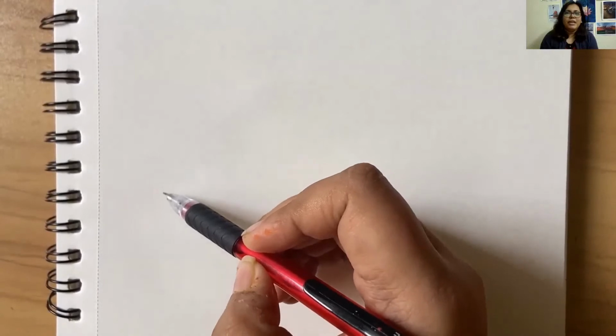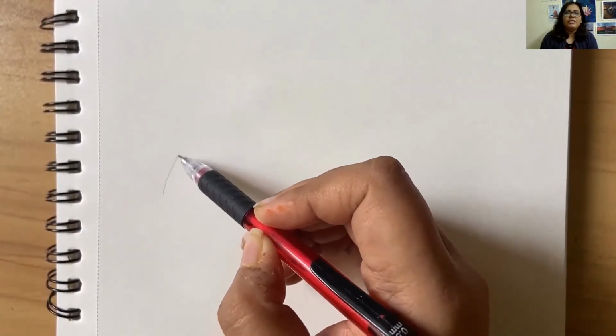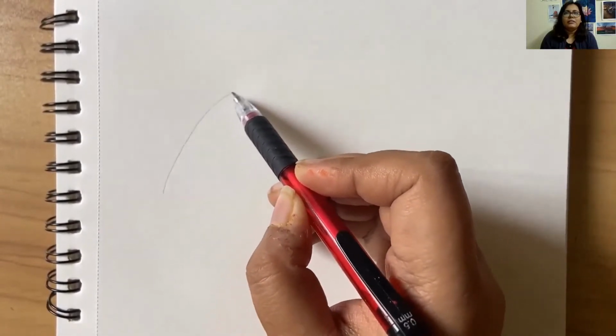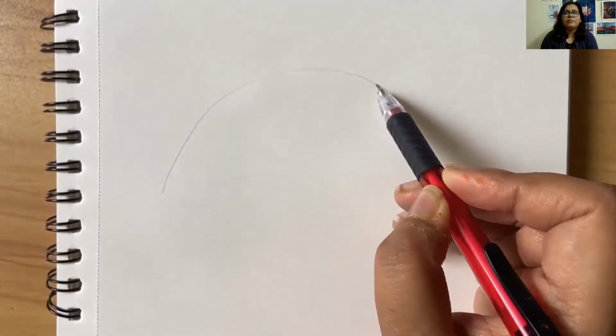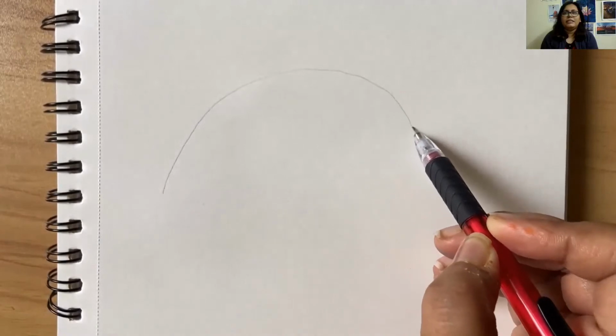So see here, everybody, how to start with the drawing. So here I have my mechanical pencil. Okay. The first shape that I'm going to draw is a rounded structure like this. Okay, just see the shape of the structure. It's a round structure like this.